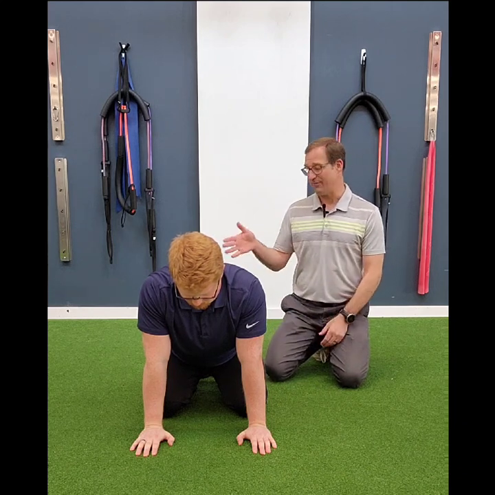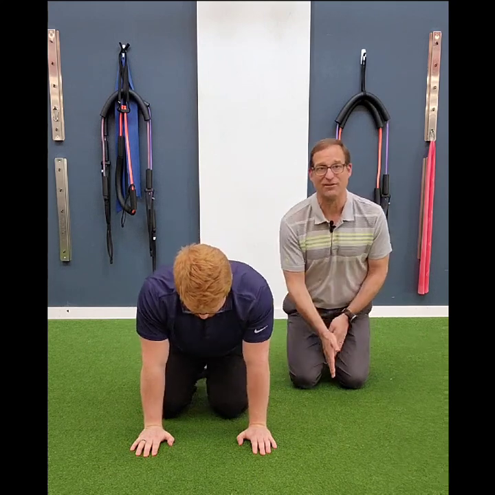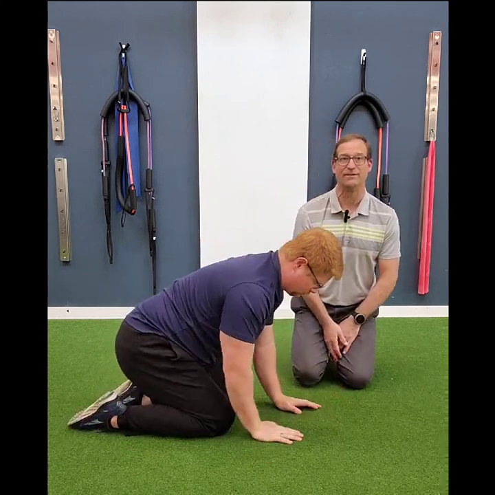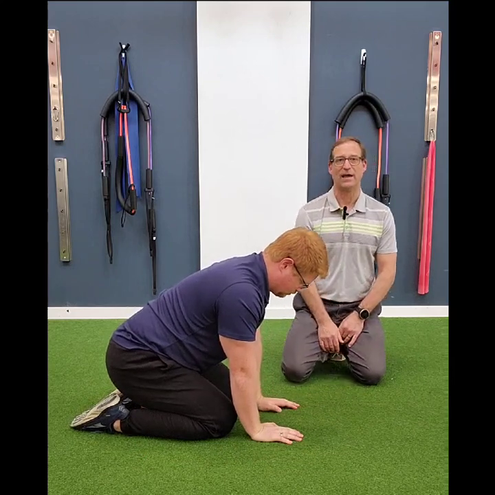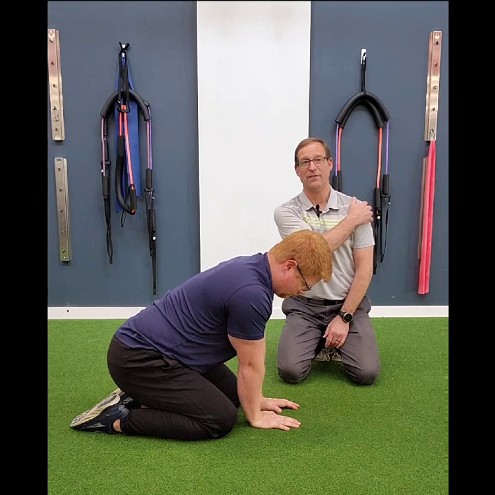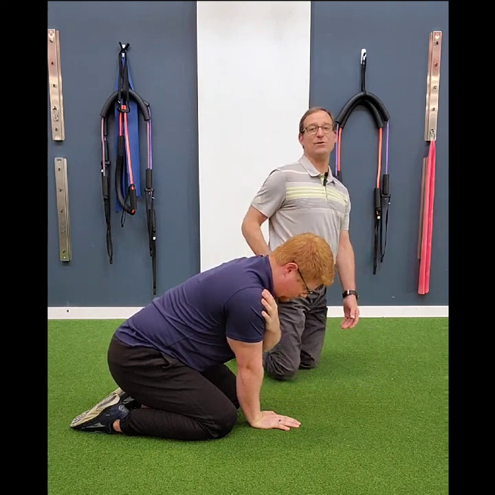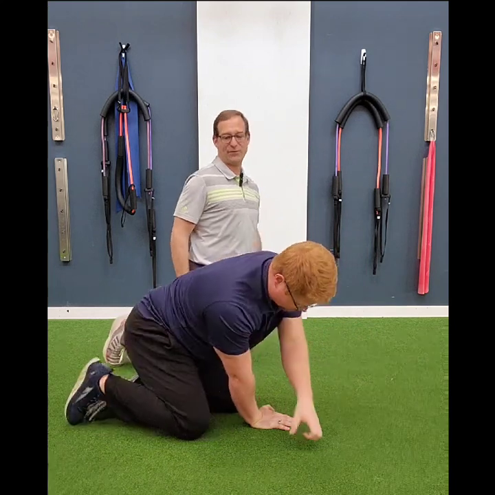So the setup would be having a client sit back on their heels, knees together. I tell people to imagine a straight line going up in between their knees, and one hand's going to go on that line. There you go. Opposite hand will go on that opposite shoulder. Let's go on the shoulder. And then what I'm going to have Ren do is rotate at the thoracic spine.